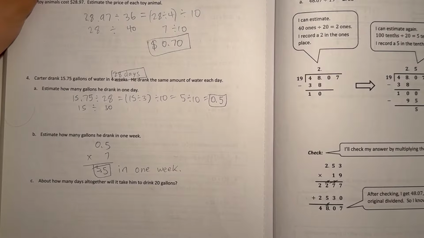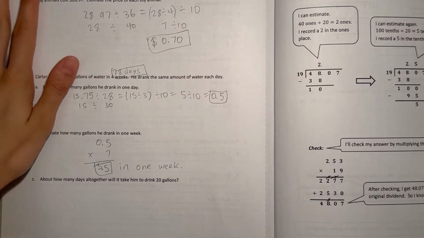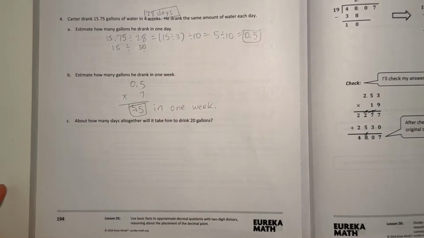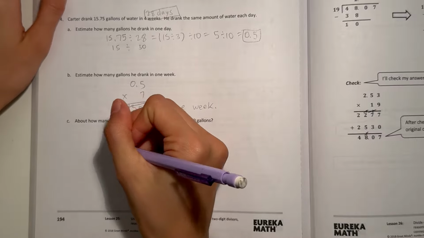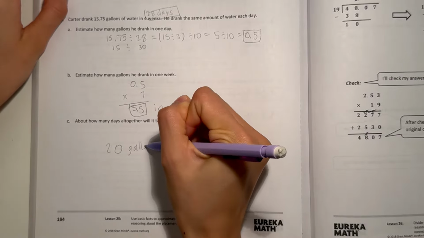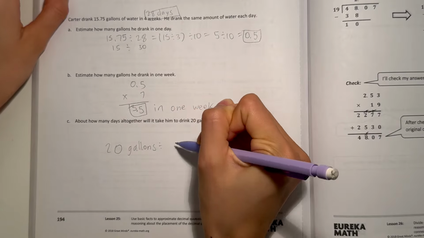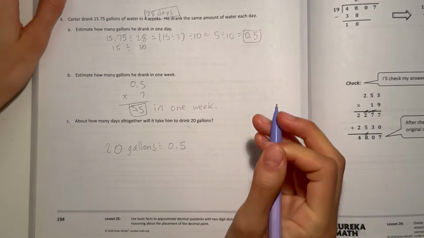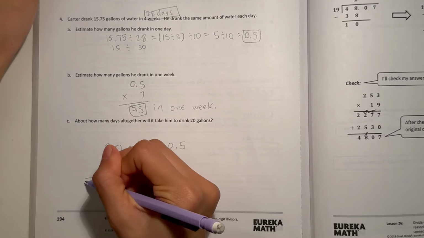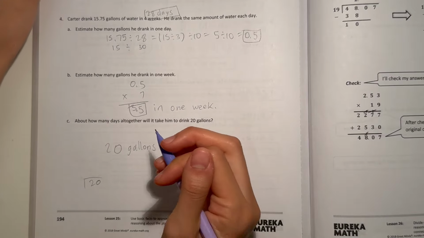Alright, and C says, about how many total days altogether will it take him to drink 20 gallons. If he drinks 0.5 gallons a day, then we just do 20 gallons divided by 0.5. How we do this, if it's a decimal, you just do long division, 20 divided by 0.5.